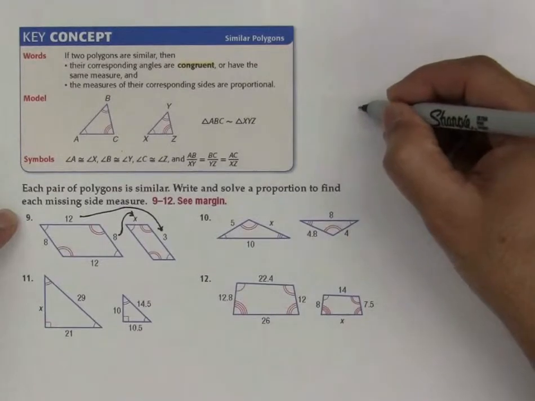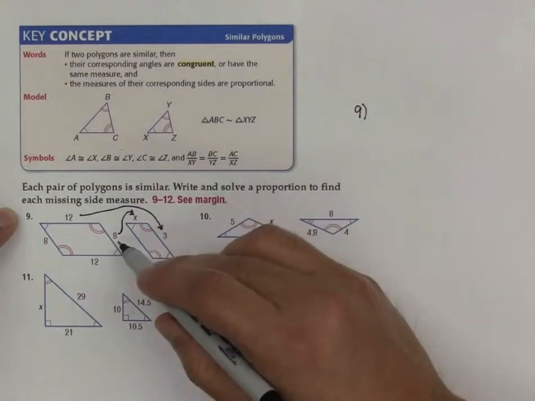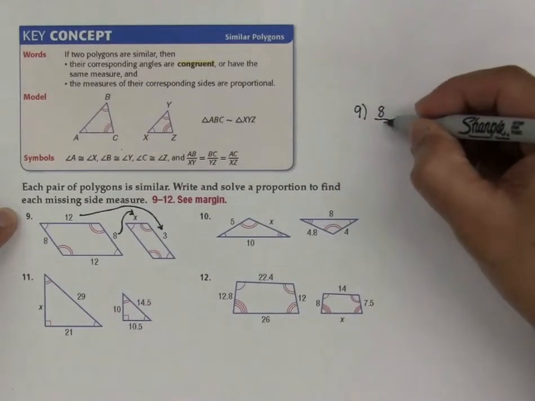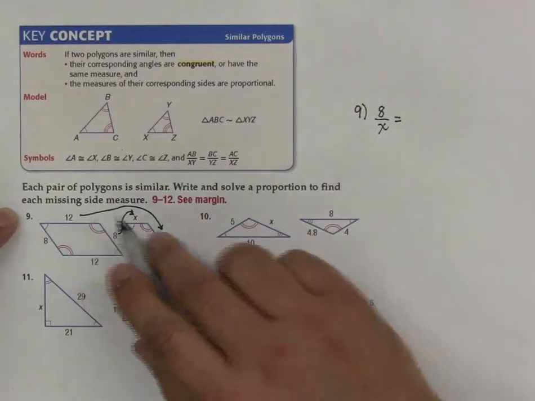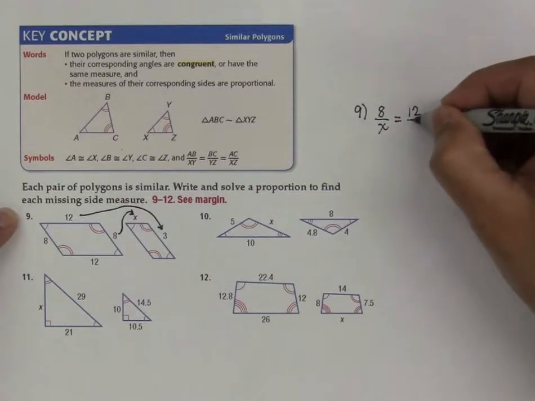That means that 8 is to x as 12 is to 3.